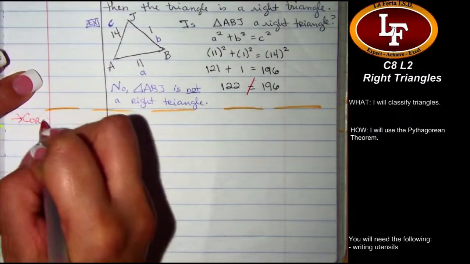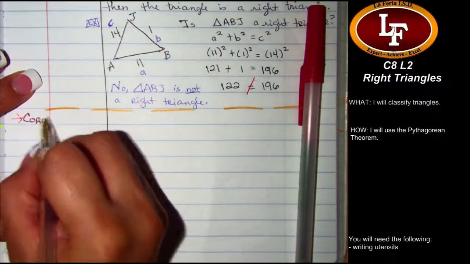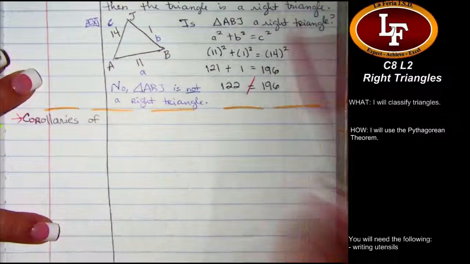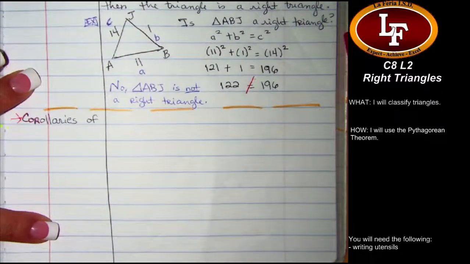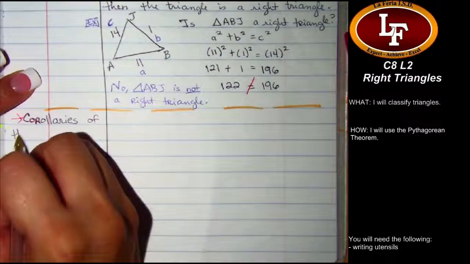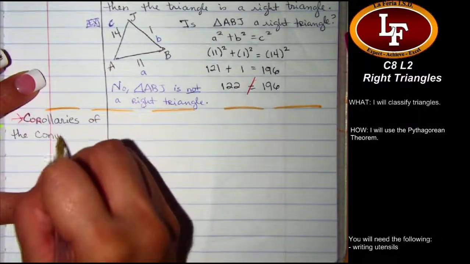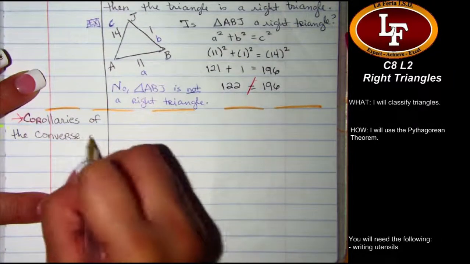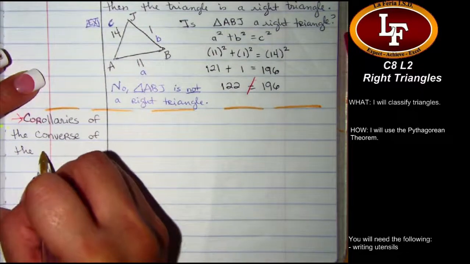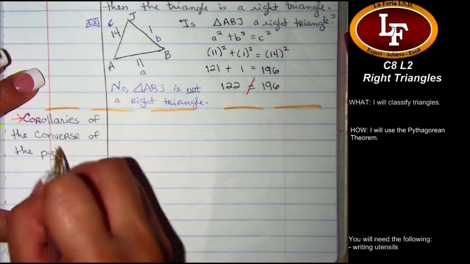Recall that a corollary is a statement that comes immediately after, like the result of some other statement. So these two statements are the result of the thing we just looked at in the converse of the Pythagorean theorem.